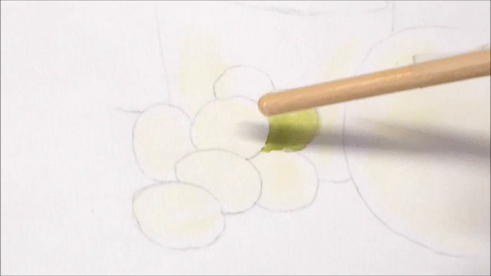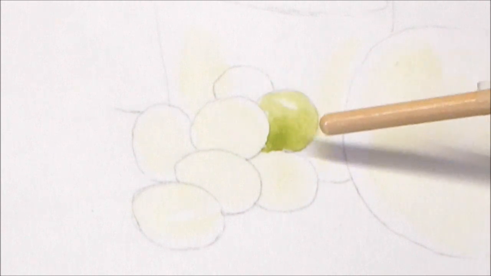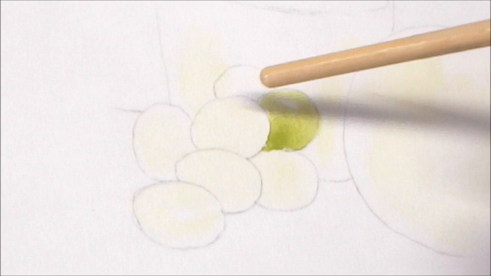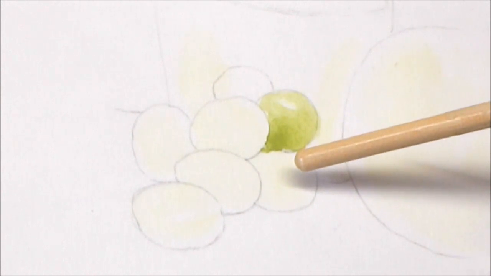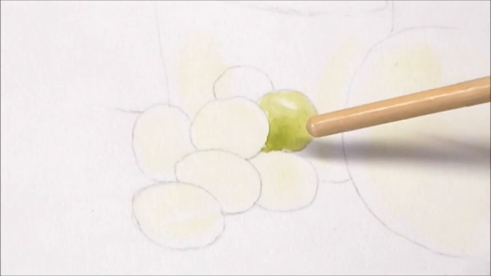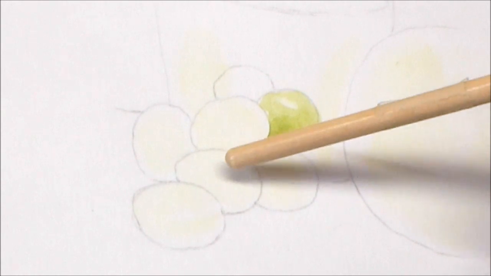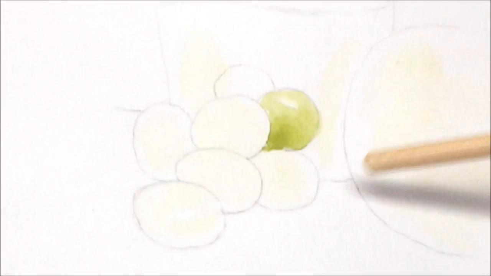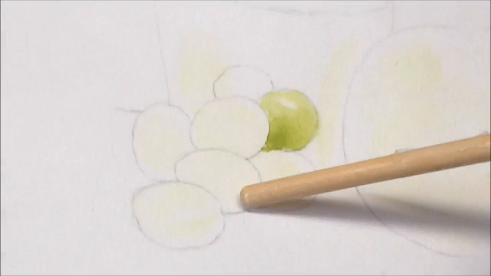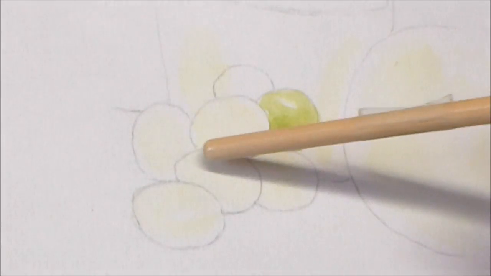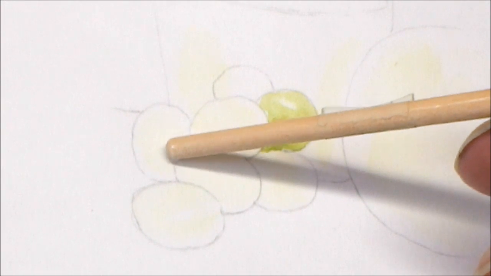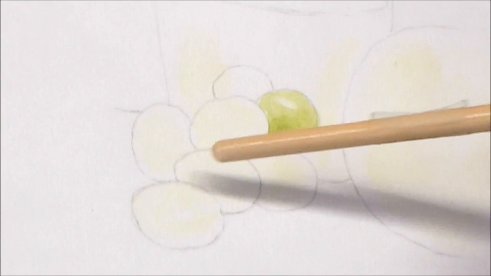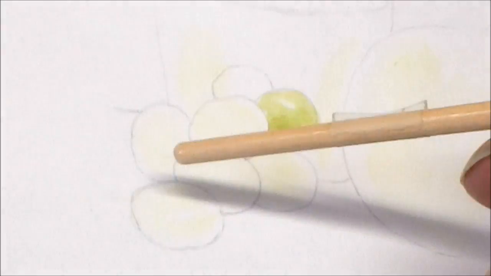And the reason I allow things to dry naturally is because if I was to use a hairdryer on this, yes, it would dry the grape out a little quicker, but it would also dry out the surrounding paper. It would have changed the natural humidity which is held in the paper. So when I come to paint this grape over here, the nature of the paper will have changed, and I want it to remain the same.